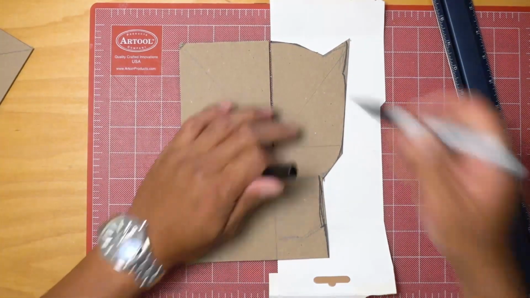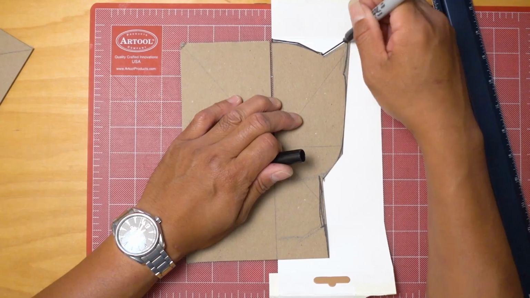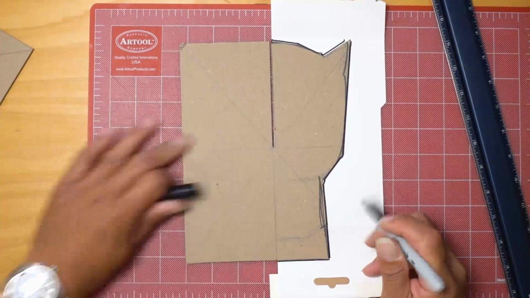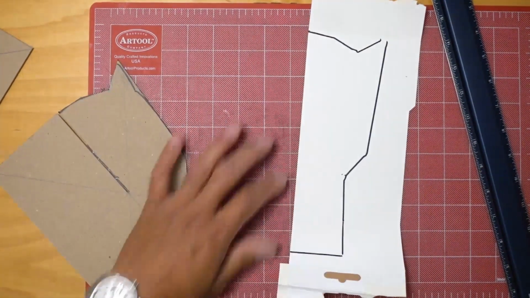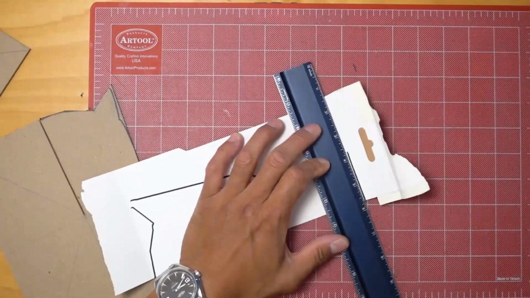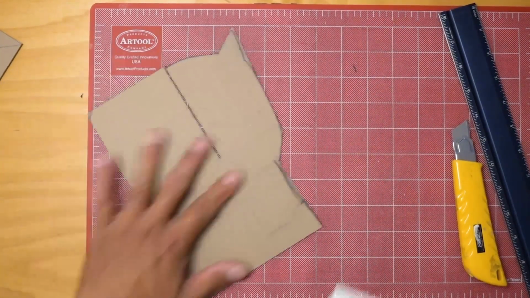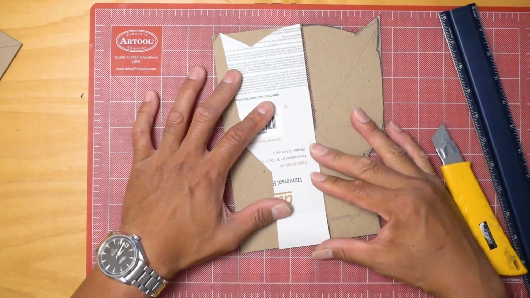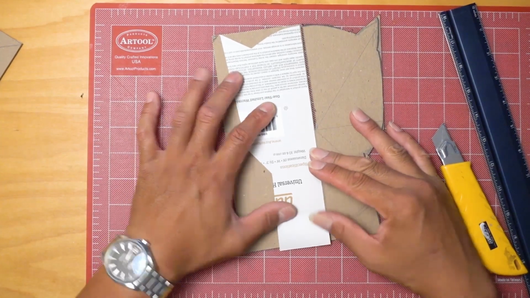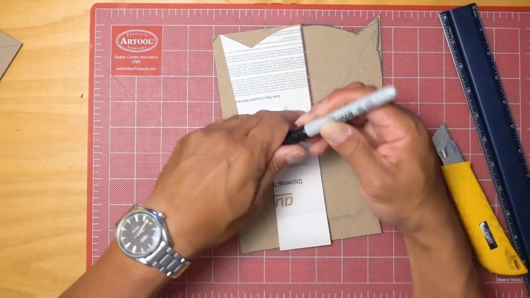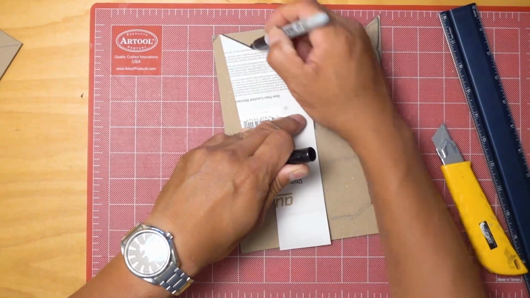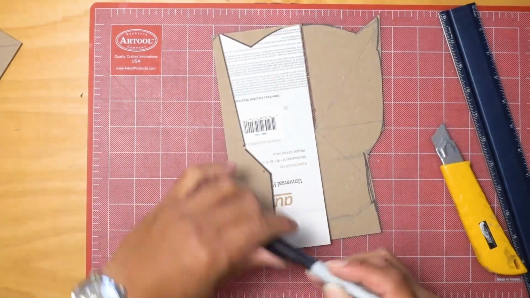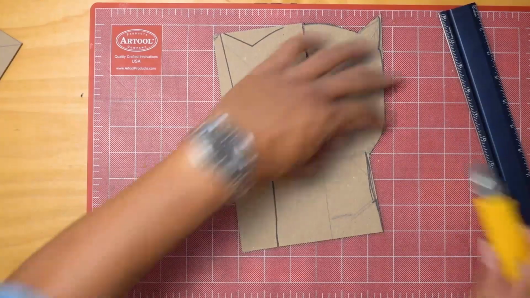We can take our Sharpie and we can trace. Okay, and then I'm going to just cut this out. Okay, so now that I have that cut out, I can now just place it here on the center line. We know that it's going to be reflected over, and you can now trace this line and just finish your cuts.